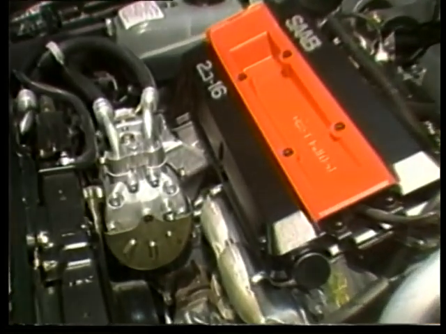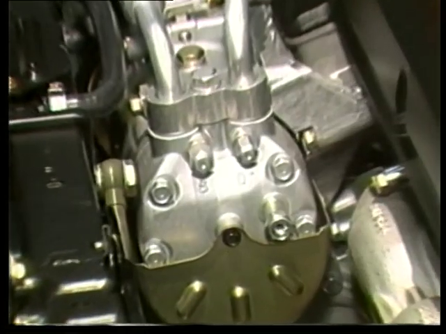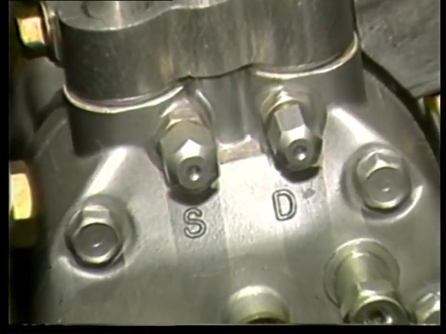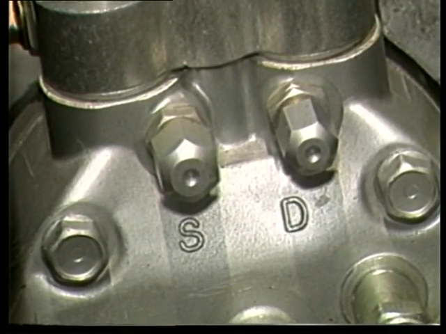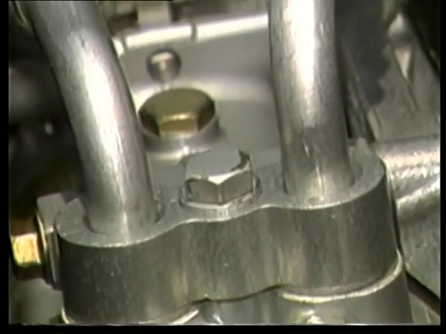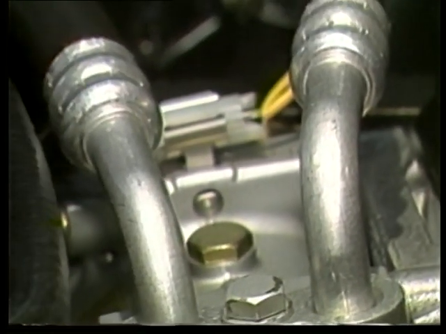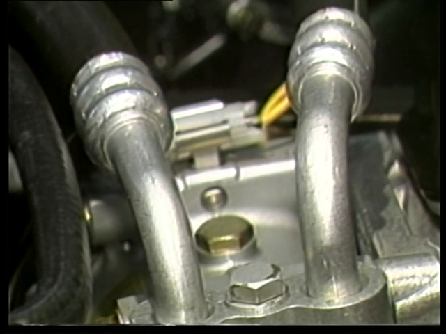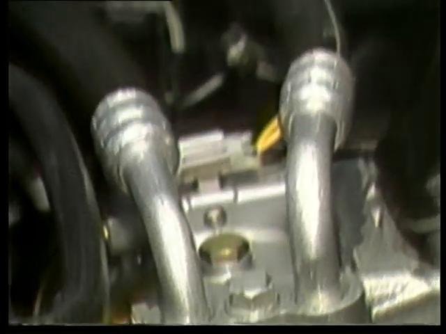Mentioned briefly, an air conditioning compressor is a refrigerant pump. It often bolts on one side of the engine near the front. High-pressure refrigerant lines feed refrigerant, or R12, in and out of the compressor.